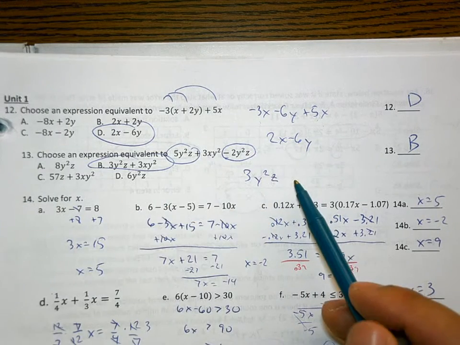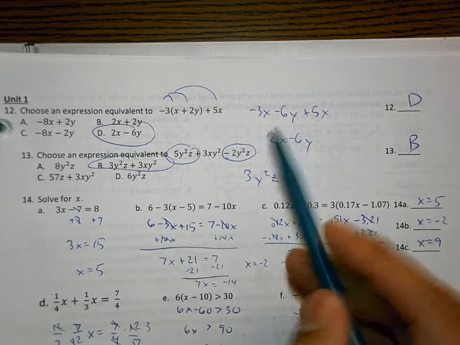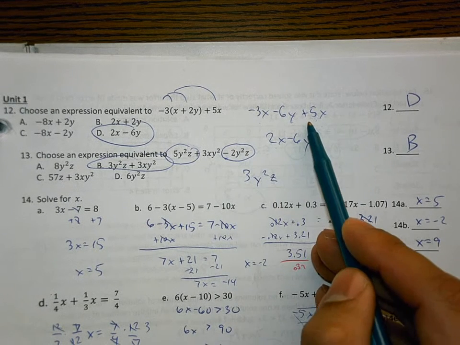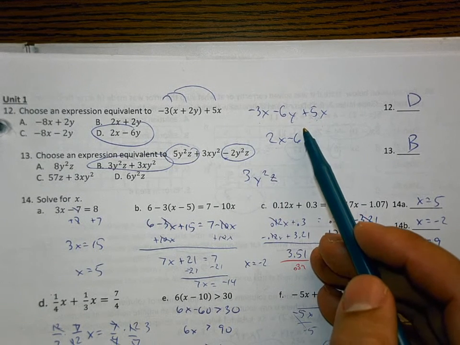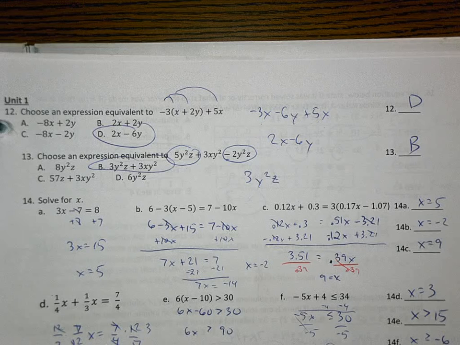What I do not want to see from you is some people putting plus 3x and plus 3x, and that's a mistake. We don't want to change the sign unless we're doing something to the opposite side. The correct answer for this is D.